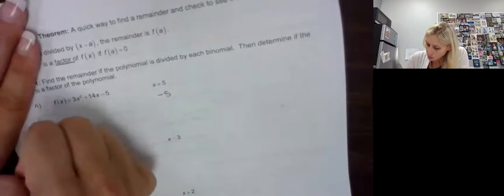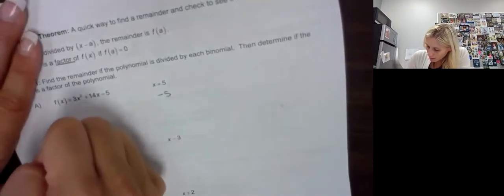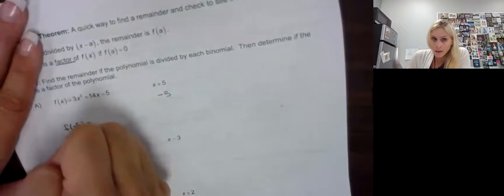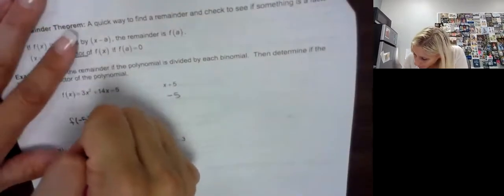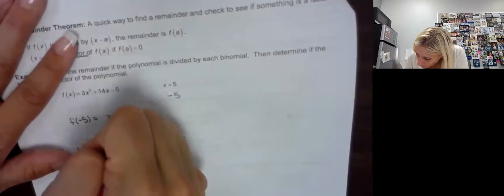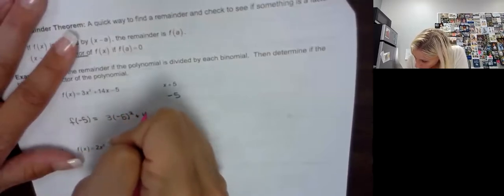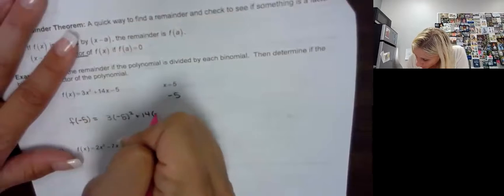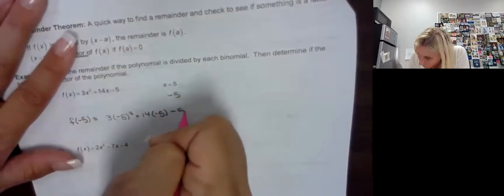And what we're going to do is evaluate this polynomial at -5. Okay. So we have 3 times -5 squared plus 14 times -5 minus 5.